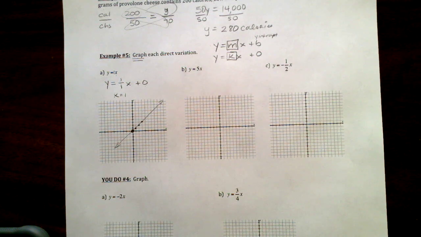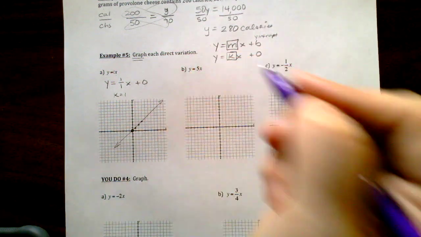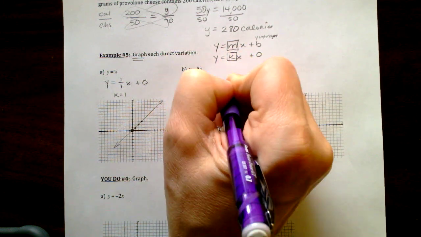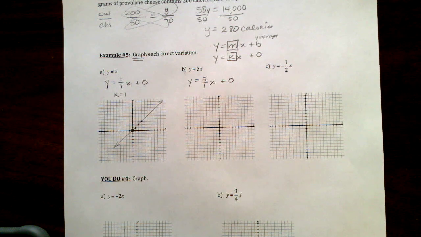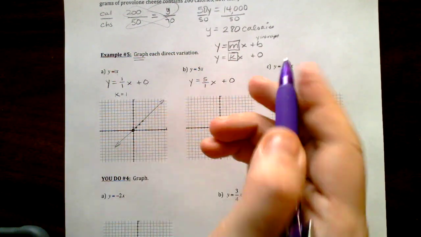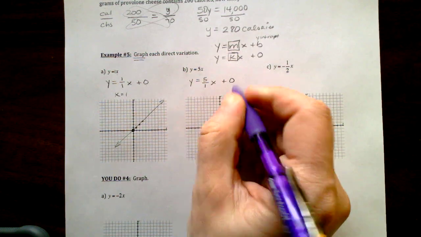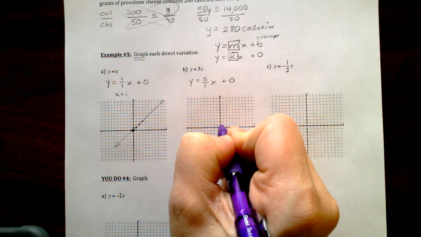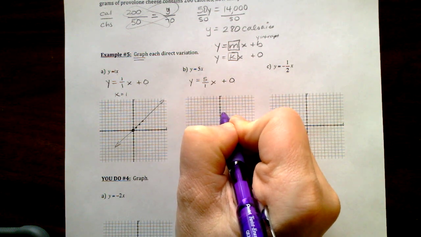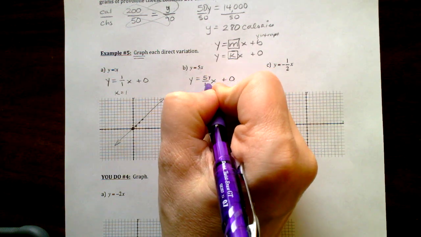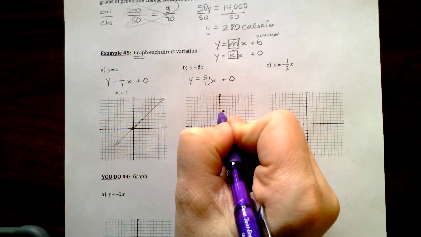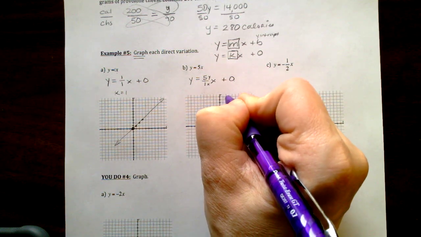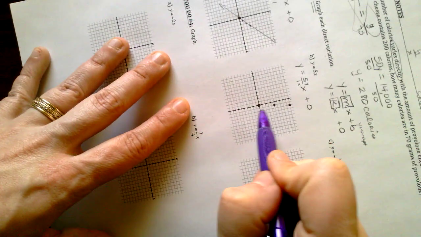There's a lot of different questions we can answer from these equations. Last one here, not last, second to last. 5 over 1x plus 0. Okay, these direct variations will always start at 0, 0 as my starting point because we add the plus 0 on the end. This tells me to go up 5, 1, 2, 3, 4, 5 over 1. Remember, y over x, so I'm going 5 in the y direction, 1 in the x direction, 1, 2, 3, 4, 5 over 1. And then I can turn and I can draw my line.